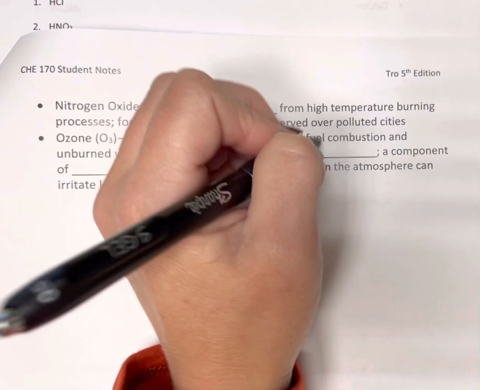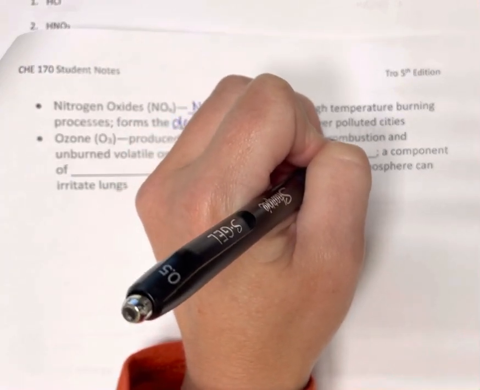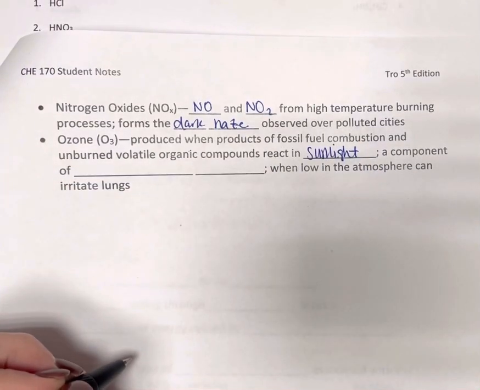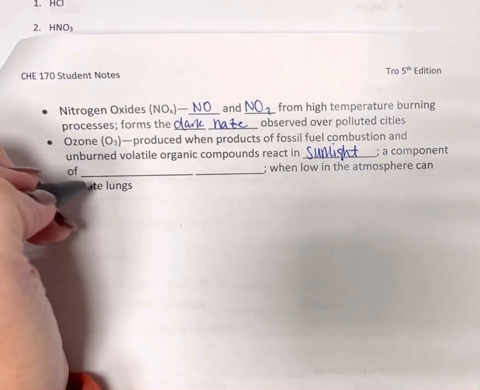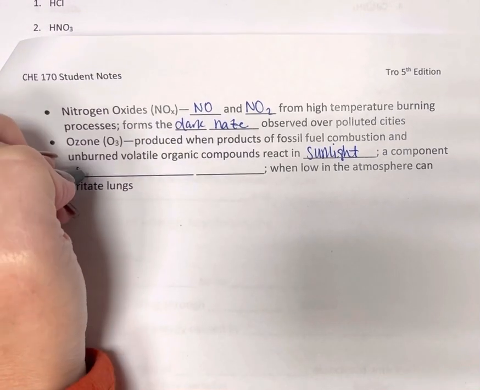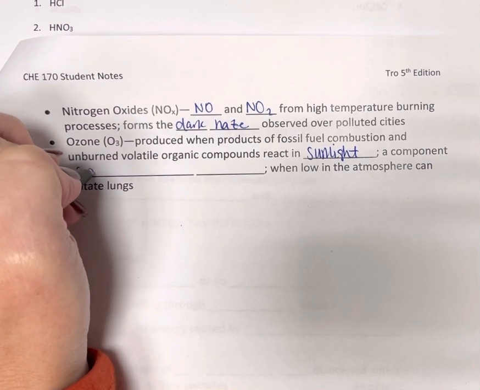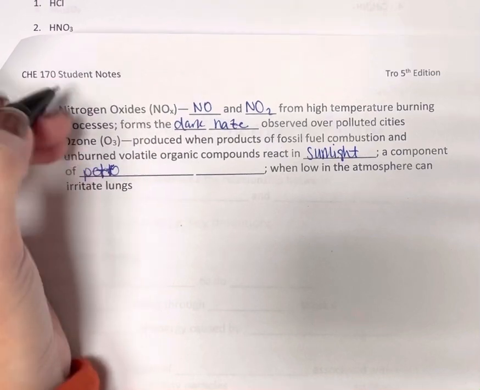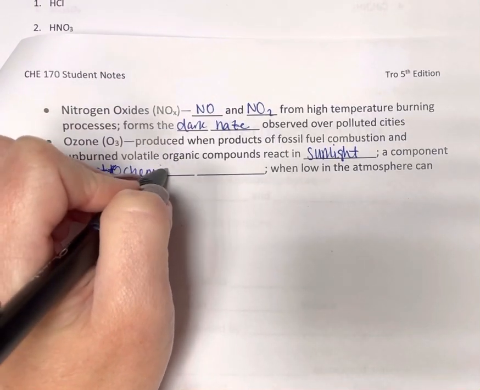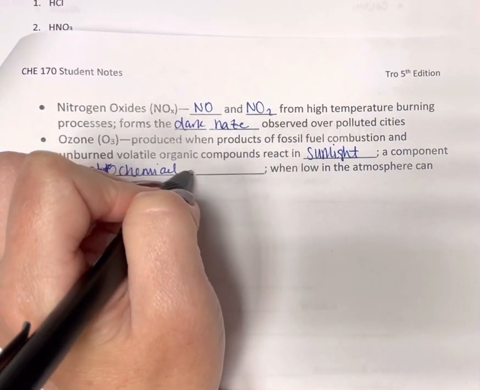And those two things are going to react in sunlight, and they're going to produce ozone. And ozone itself is a component of what you may have heard of, petrochemical smog.